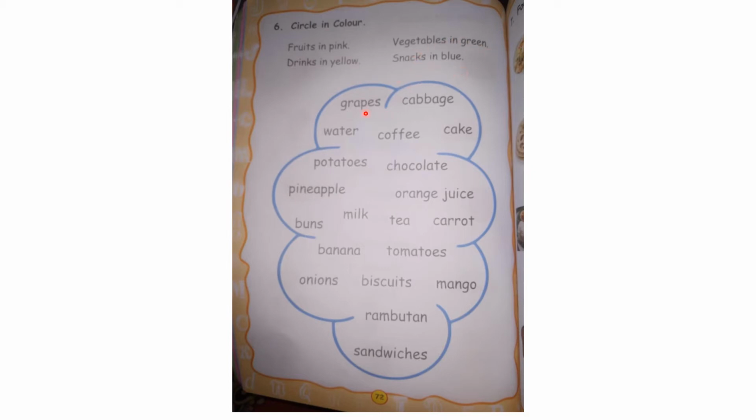What you have to do? Look at the words. Now these are grapes. The word is grapes. So grapes is a fruit. So fruits in pink. You have to draw a circle around it using a pink pencil.